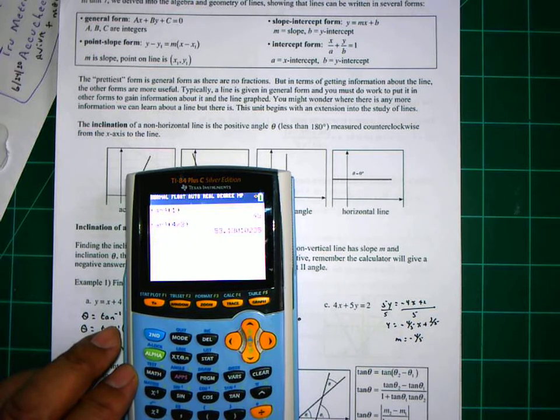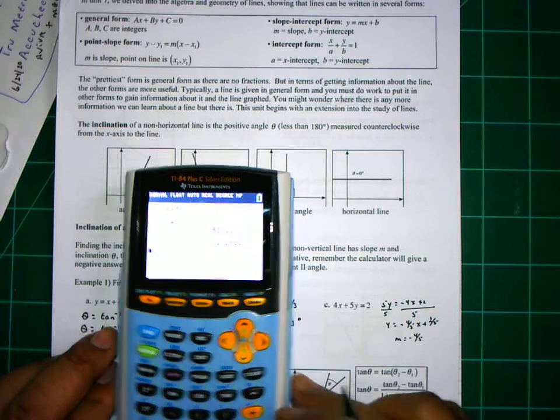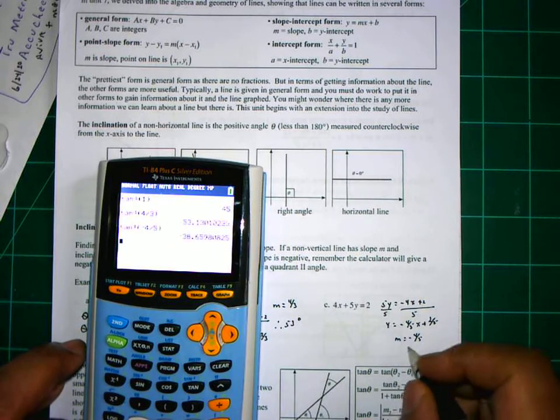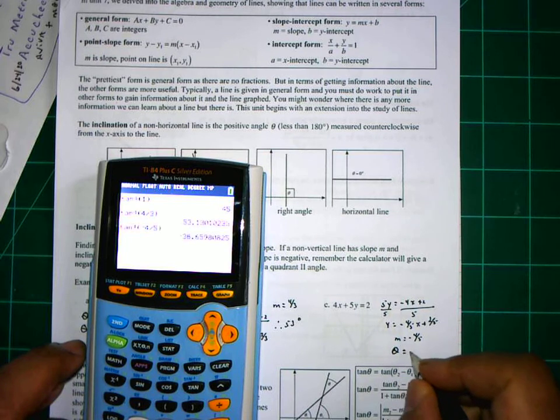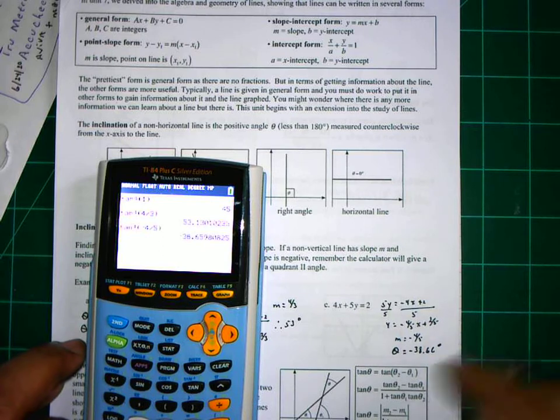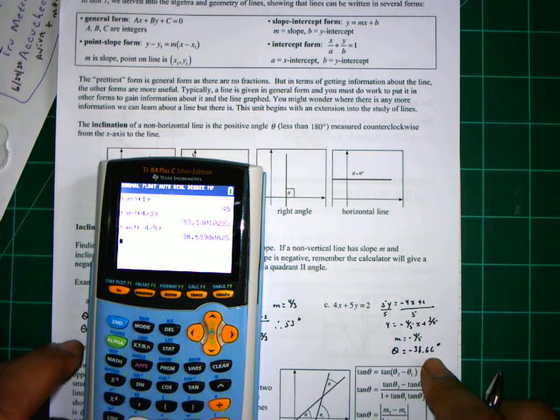So I see that theta is negative 38.66 degrees. Now I need that to be a positive number. The corresponding angle for this is going to be in the second quadrant. This 38 degrees is a reference angle. So what I'll need to do now is this.